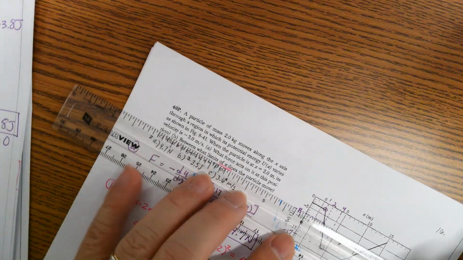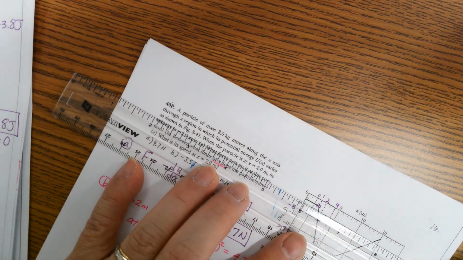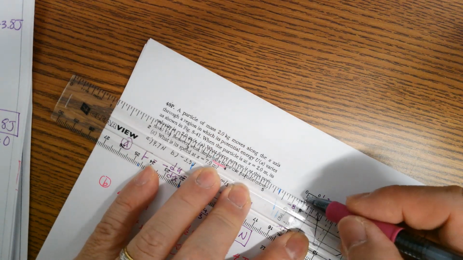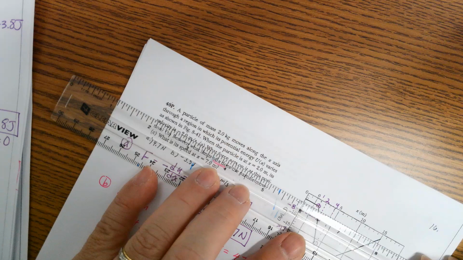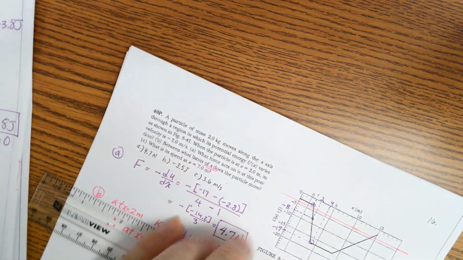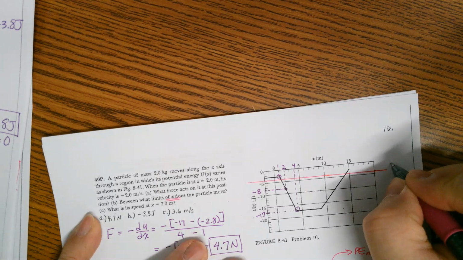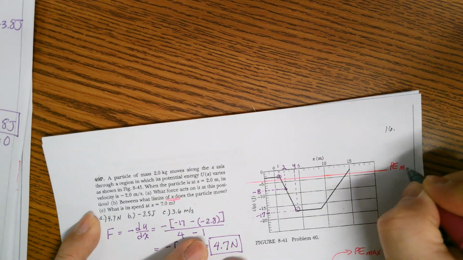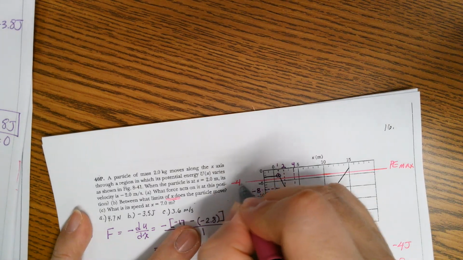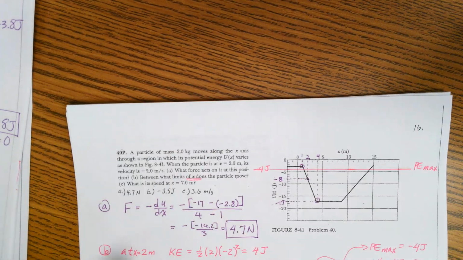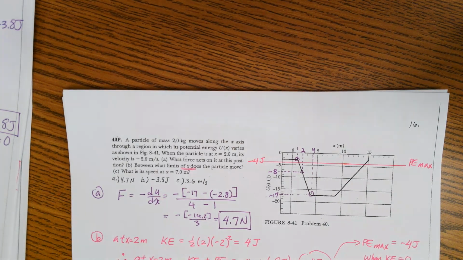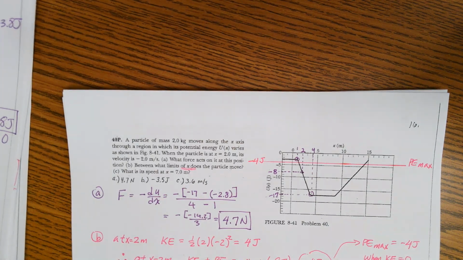So it will be confined right here at negative 4. This is your max, which is at negative 4 joules. Okay?